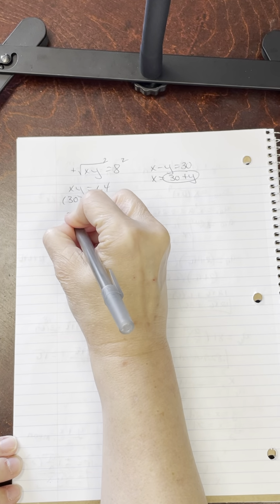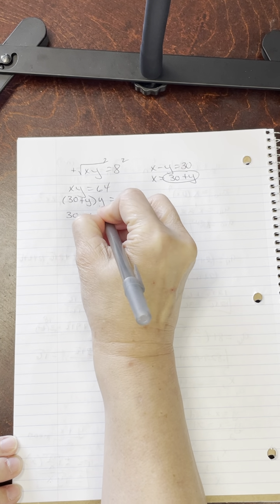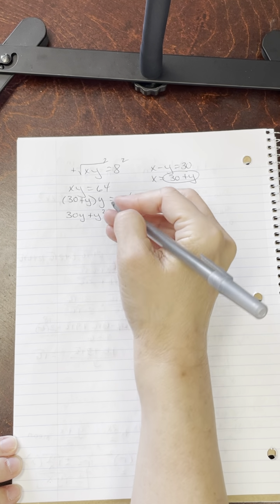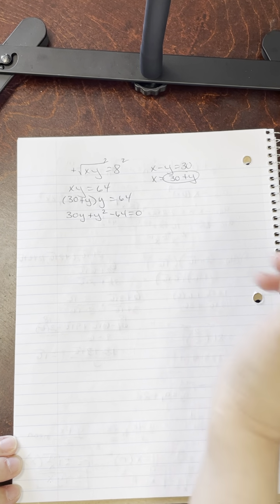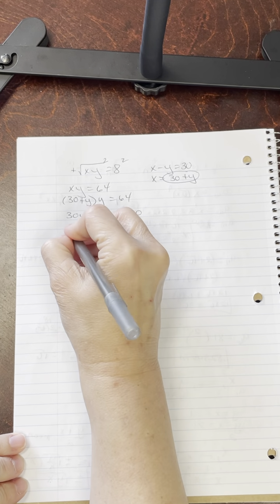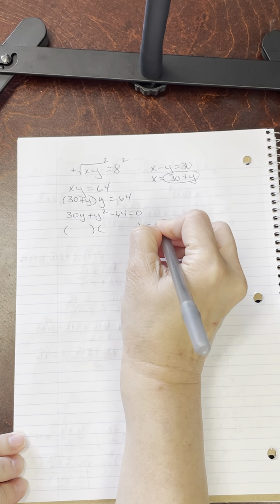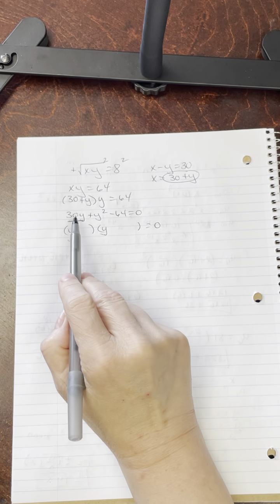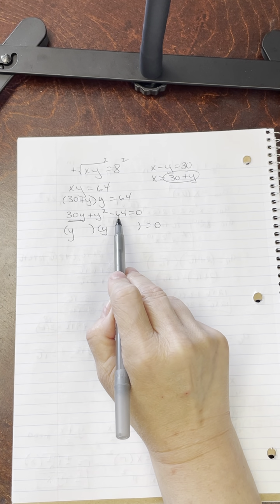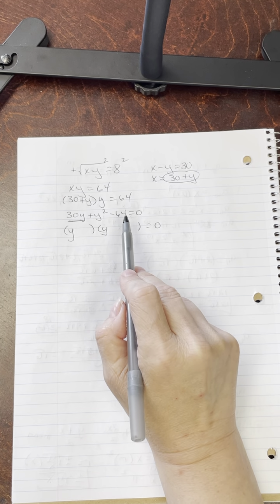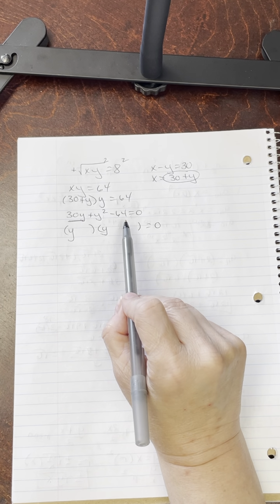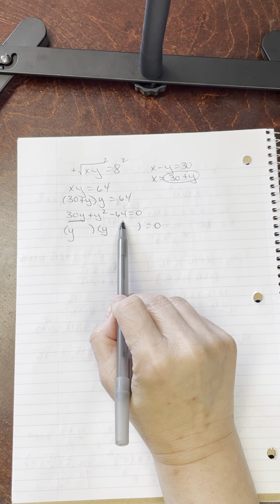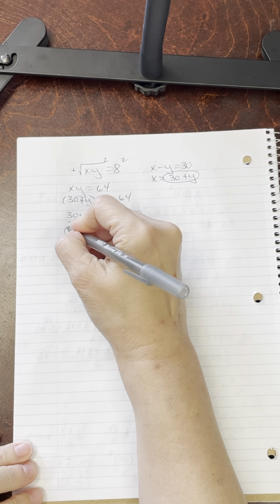And distribute: 30y plus y squared. And because I see a y squared and a y, I'm thinking factor, so let's go ahead and minus 64 and set it equal to 0. The order is wrong here, but I think I can still factor. So the y squared goes to y and y. This is my middle term. I'm trying to make a 30 out of factoring something with a 64. Now, can I do that? I can't think of any numbers that multiply to give me 64 that might total to be 30. So I can't factor it.